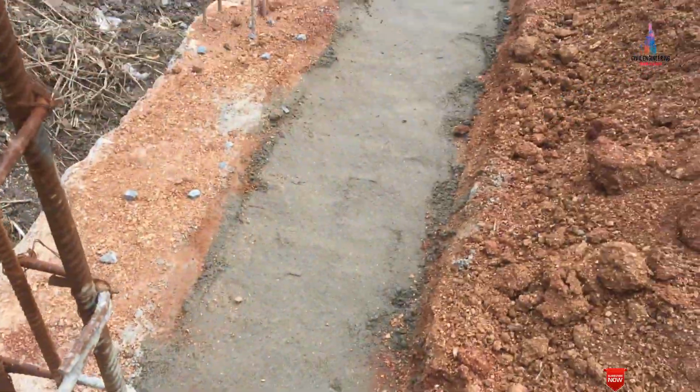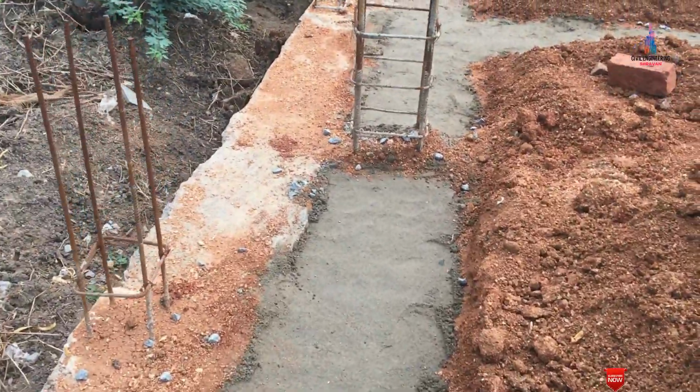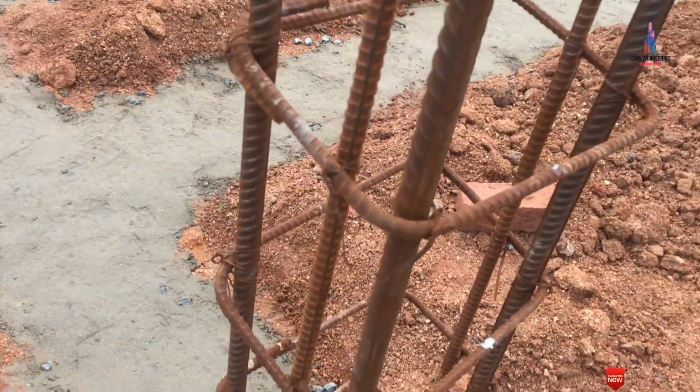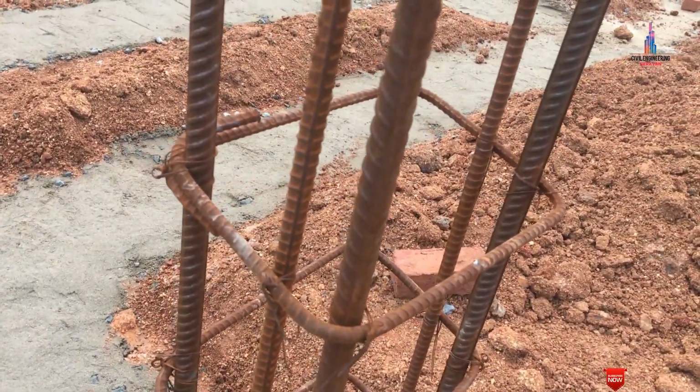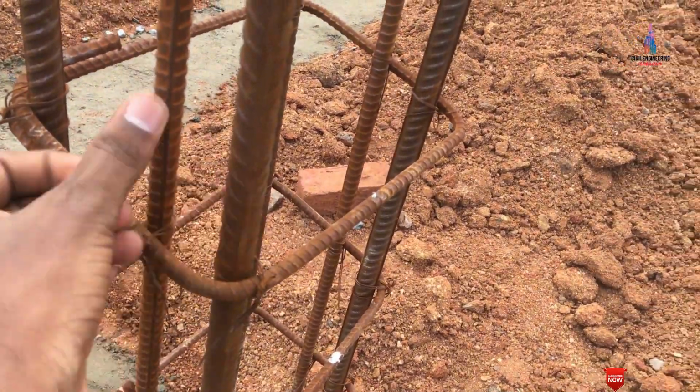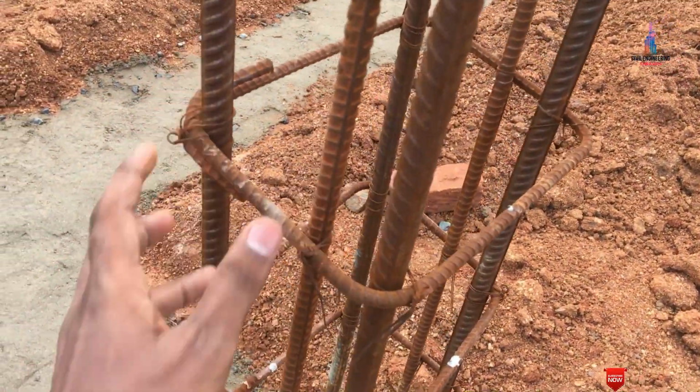Now I will explain the sixth column reinforcement details. This is my sixth column for this house, which also has the same dimensions of 9 inches cross 12 inches. These are the 16 mm and 12 mm bars which are provided for this column.